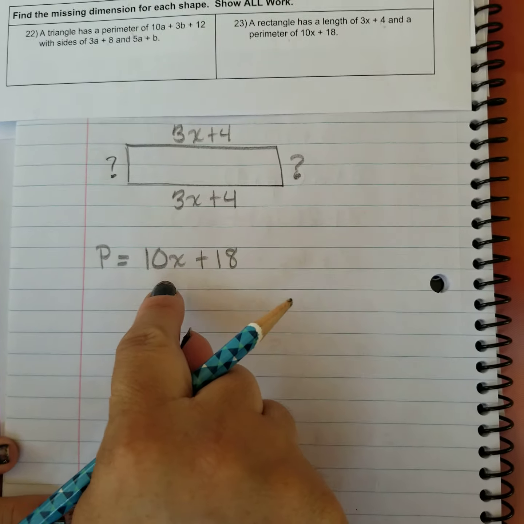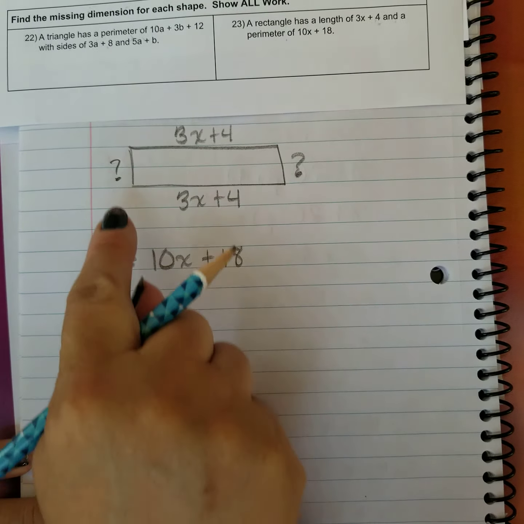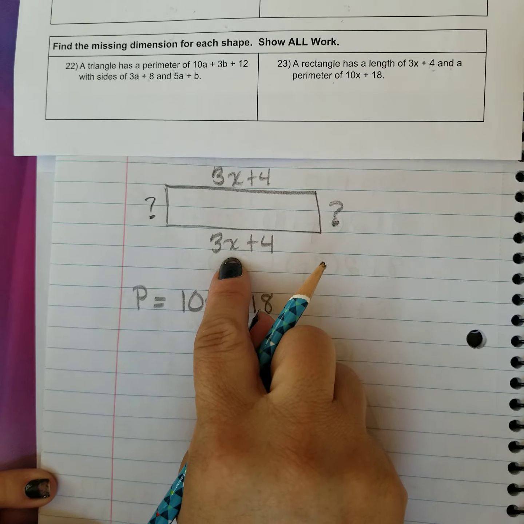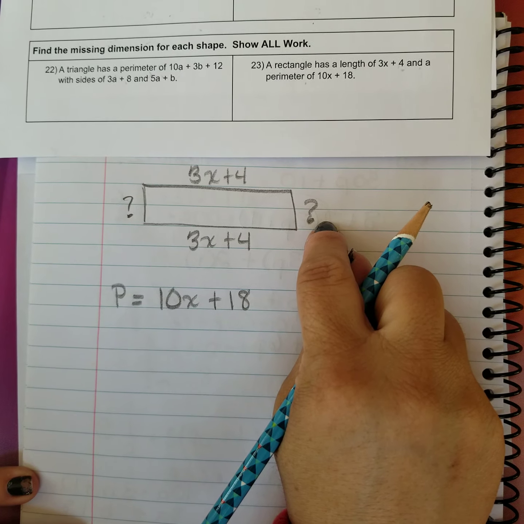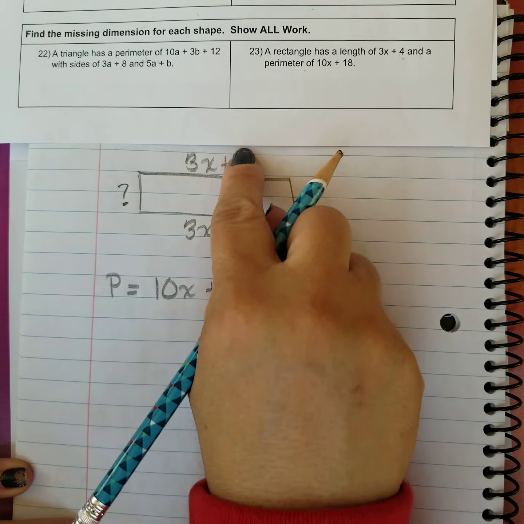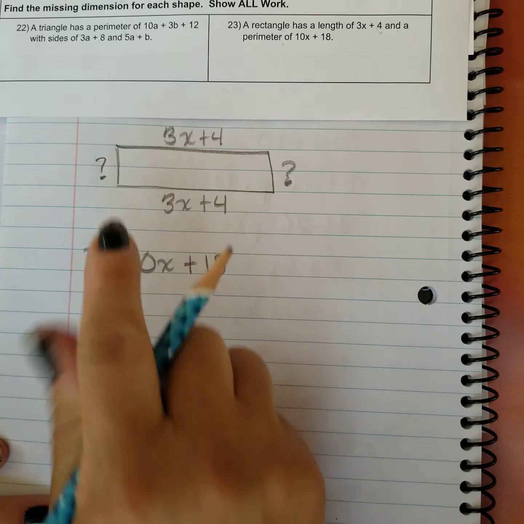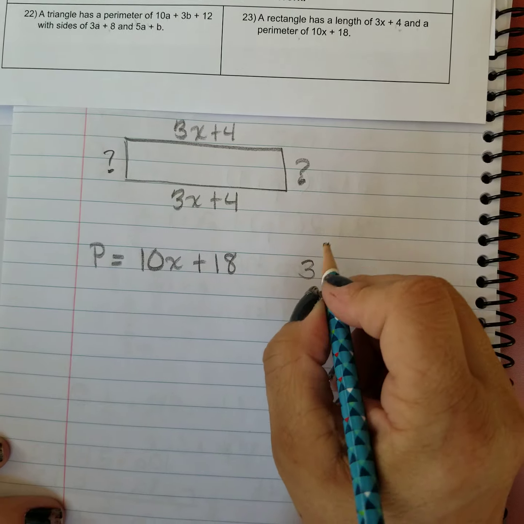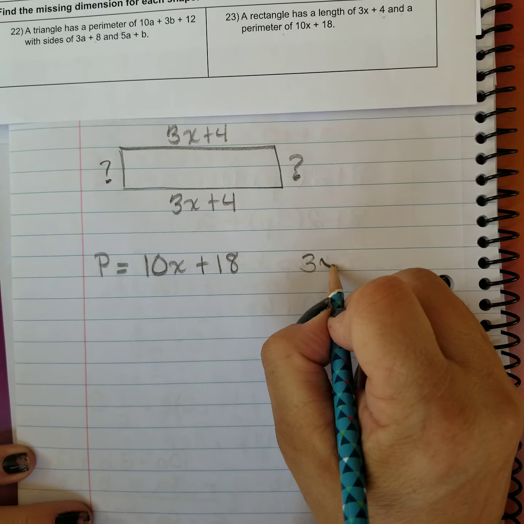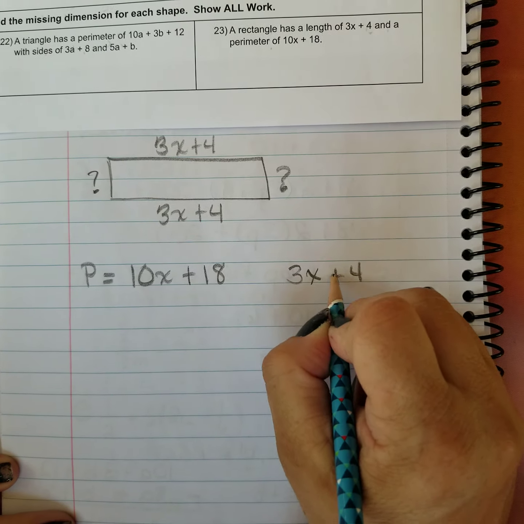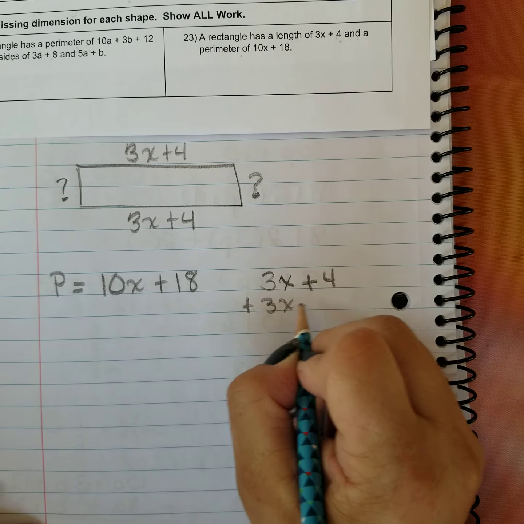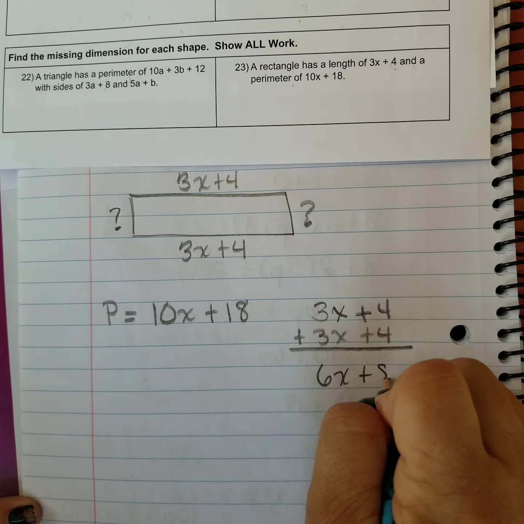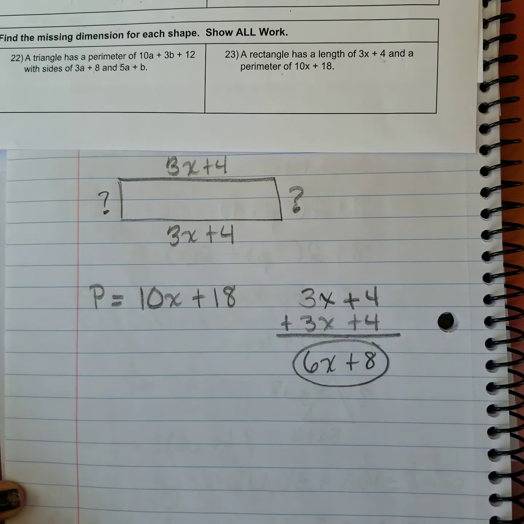Well, we know perimeter of a rectangle is 2 times side 1 plus 2 times side 2. So we know what side 1 is.